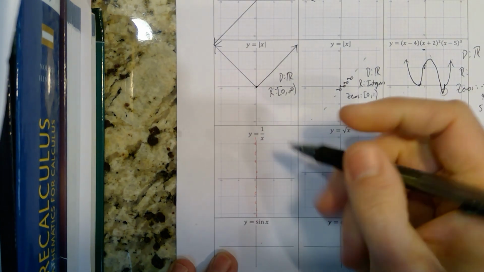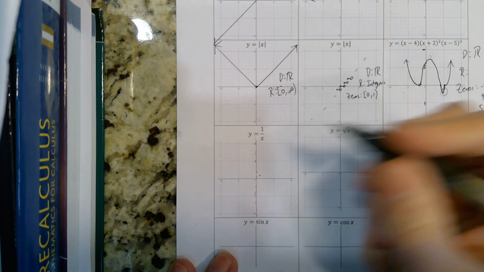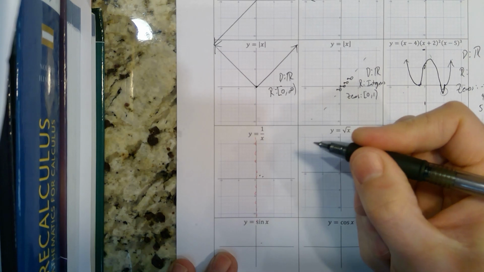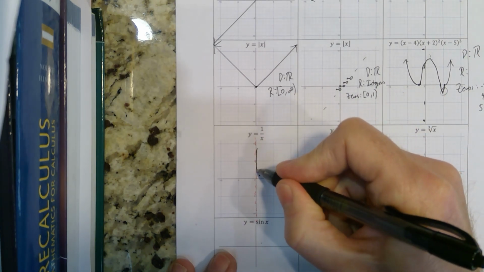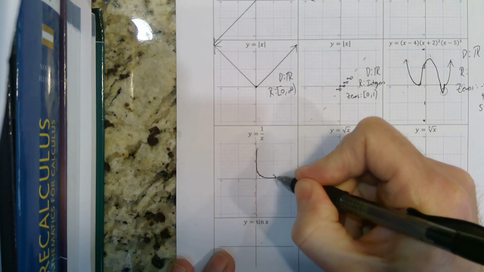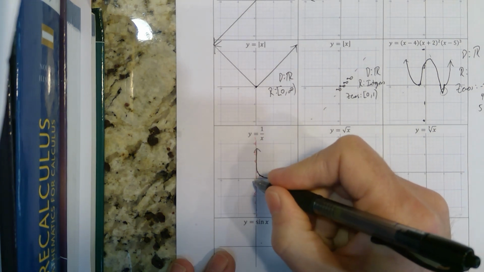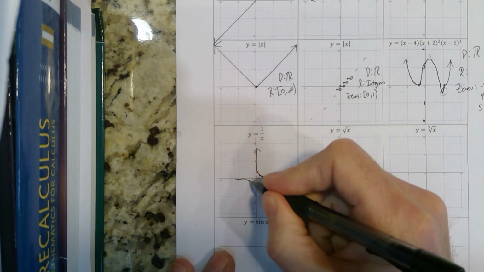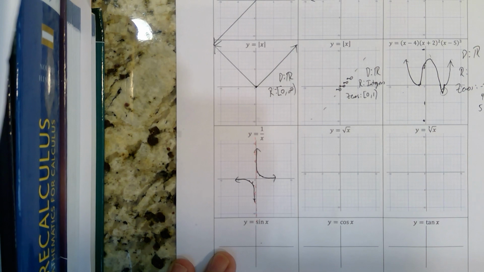All right, moving to the right and left of that, we get a value of 1, 1. When x is 2, we're at a half. When x is at a half, we're at 2, so on and so forth. So the right side of our graph looks something like that. And then the left side looks something like that.